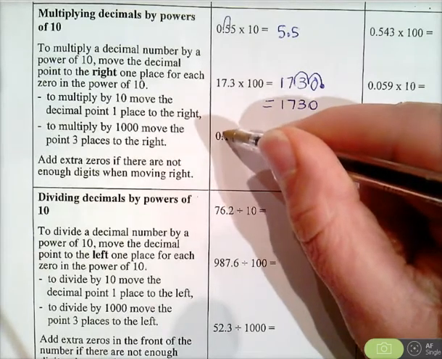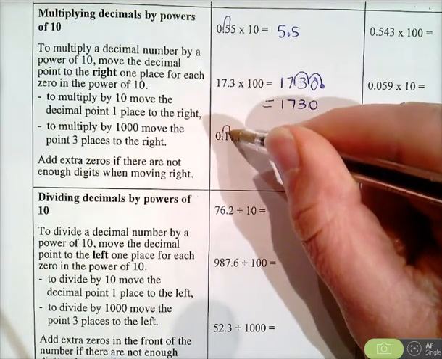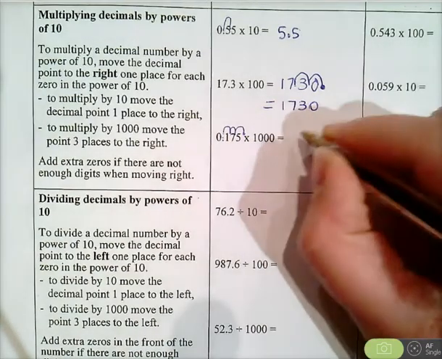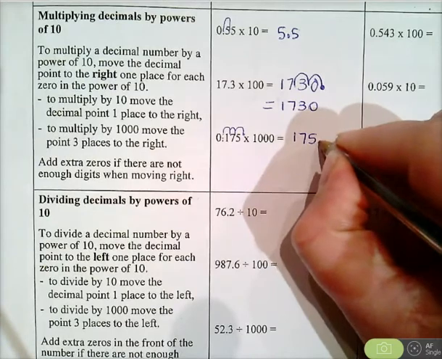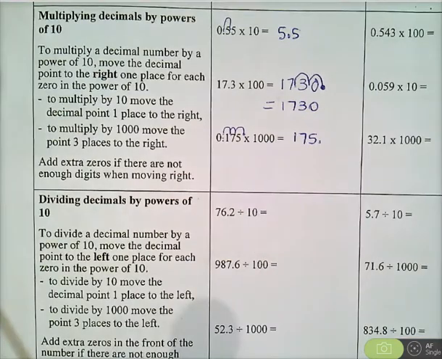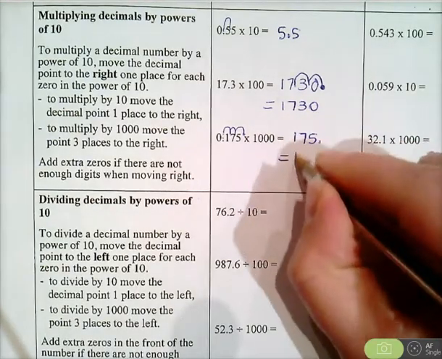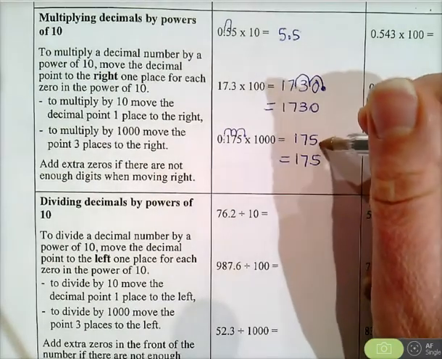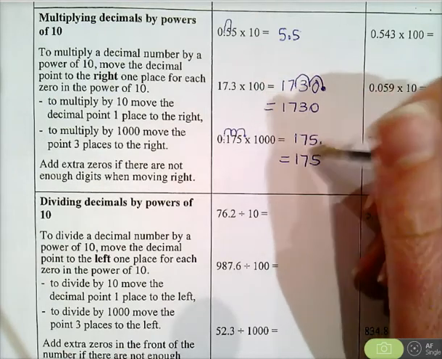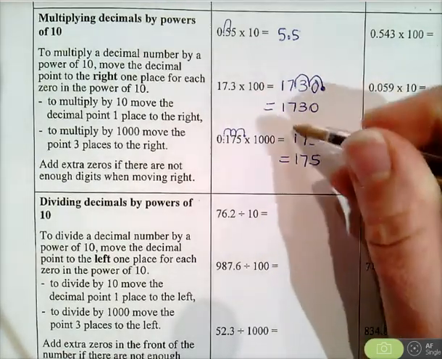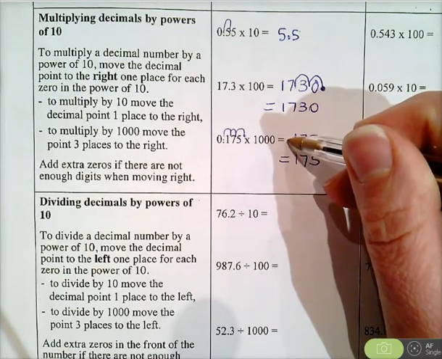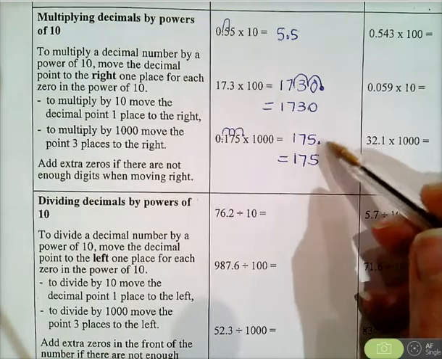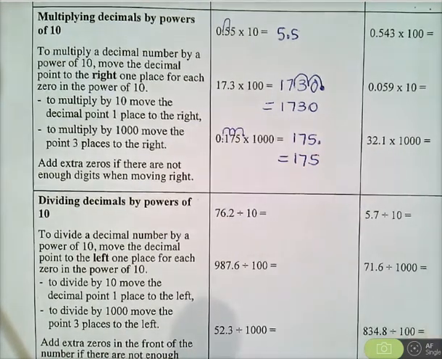Now in my third question here, I'm timesing this number by 1,000. My decimal point is there, that's where you start from. And I have to jump 1, 2, 3 places to the right. So my answer ends up being 175, and I end up with a point at the end. Now, we never write whole numbers with points on the end, so we just write 175. If your decimal point ends on the end, you don't need it because every whole number has a decimal point on the end. It started there before the 1, and we jumped 1, 2, 3, and it ended up at the end. So it becomes a whole number, which is 175.